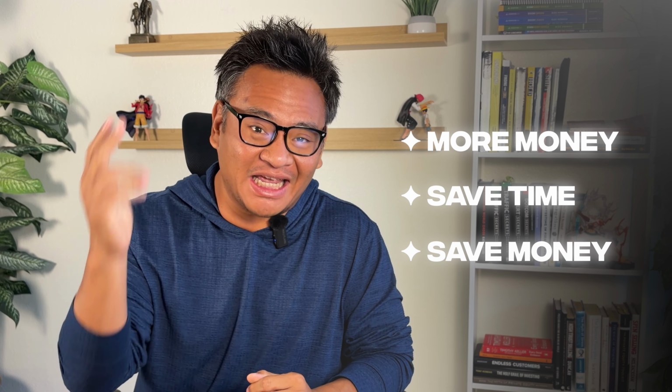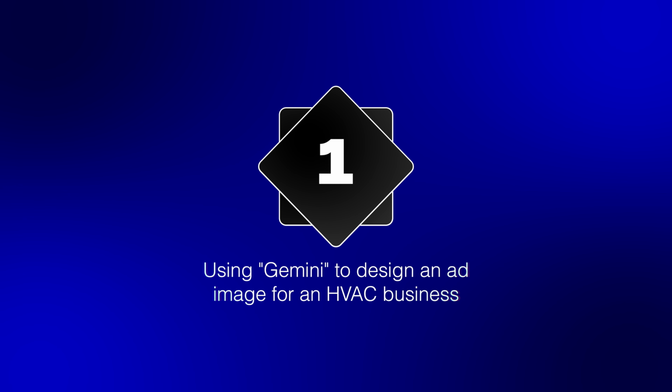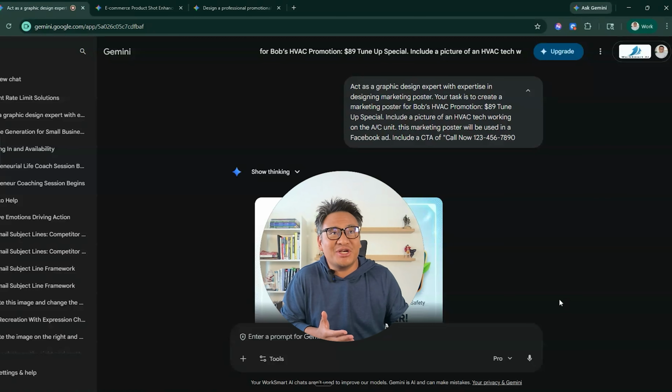Let's get started. In our first example together, we're going to use AI. In this case, I'm going to use Gemini here to design an ad image for an HVAC business. Let me show you the prompt that I have.